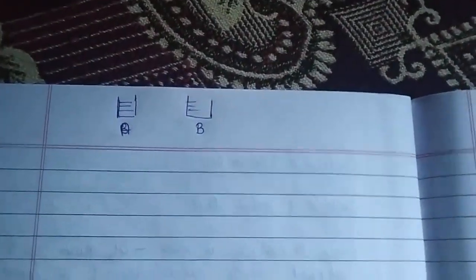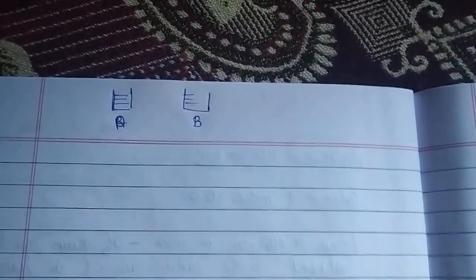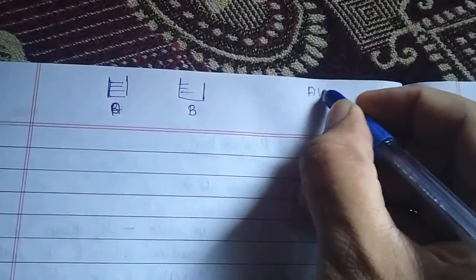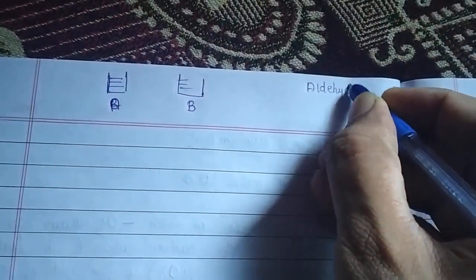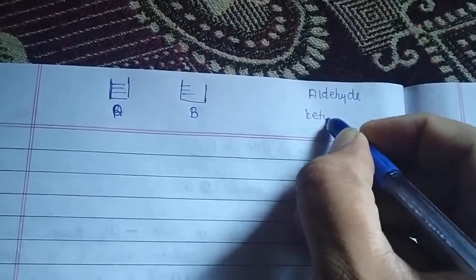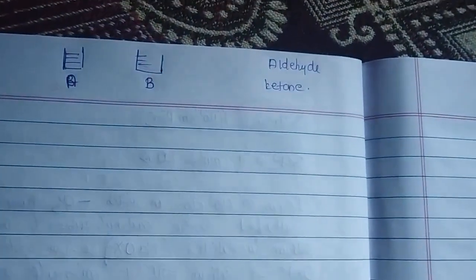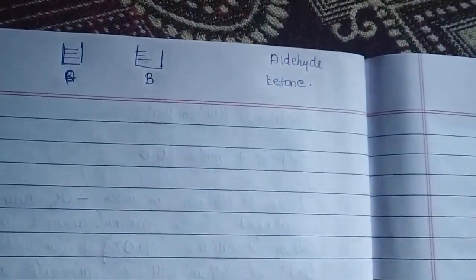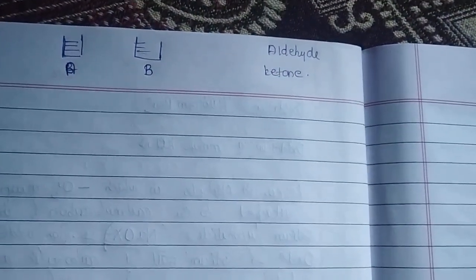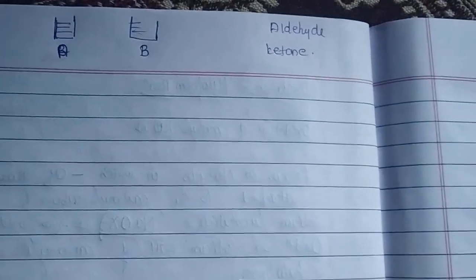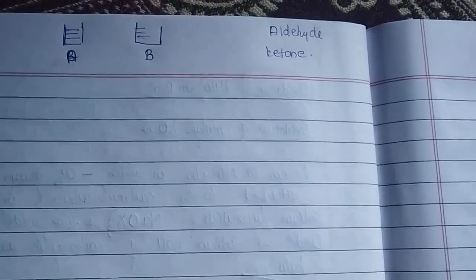And I would be saying that in any one beaker you are having an aldehyde and in the other beaker you are having a ketone. This is my experiment. The aim of the experiment is that you have to say in which beaker you are having the aldehyde and in which beaker you are having the ketone. I will repeat my question.